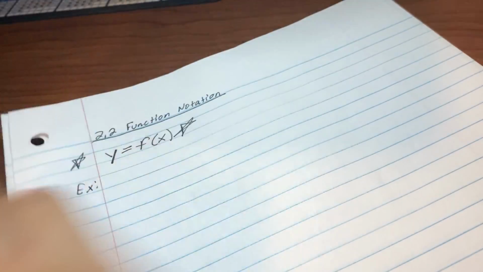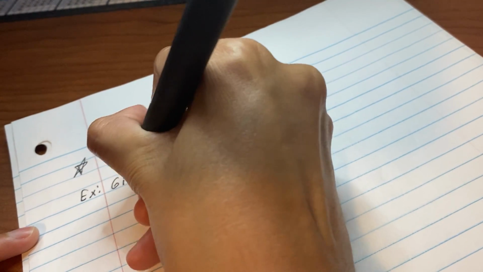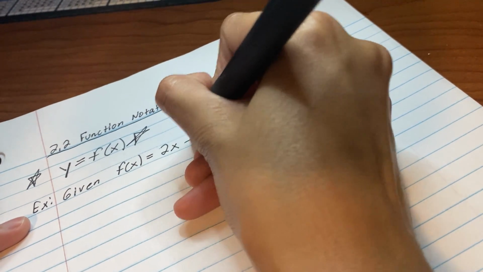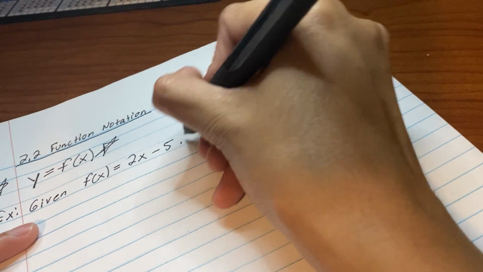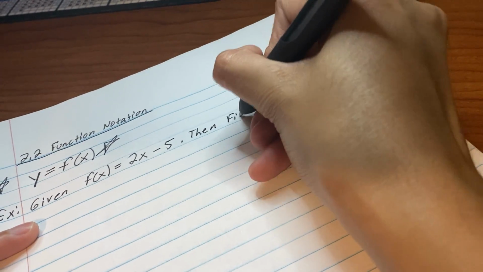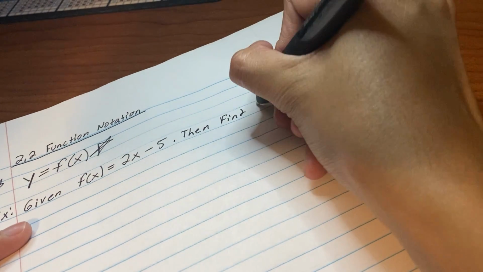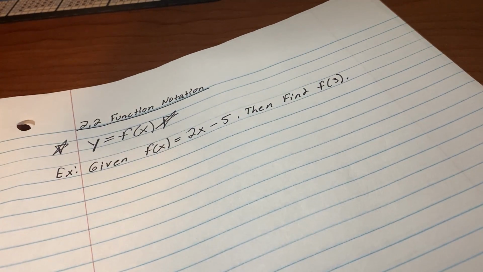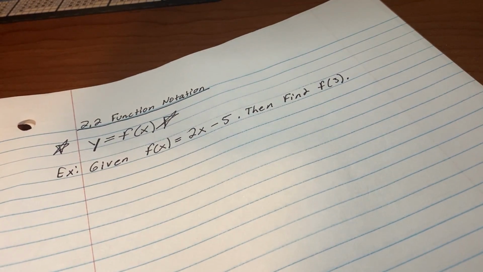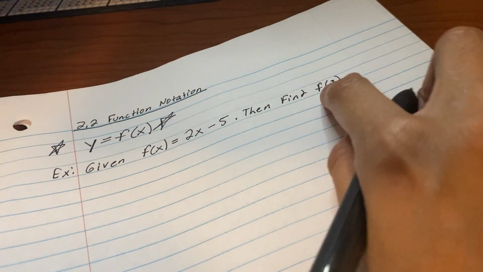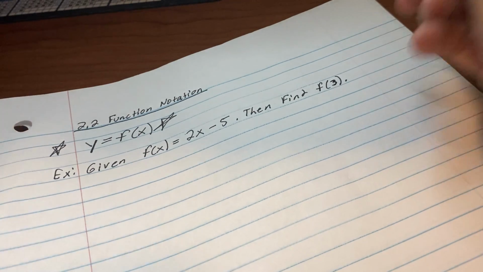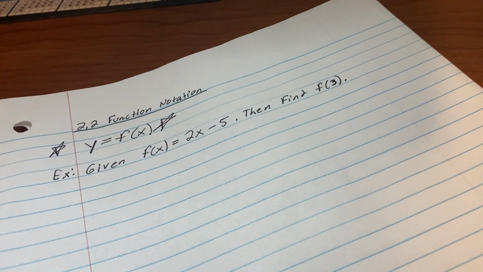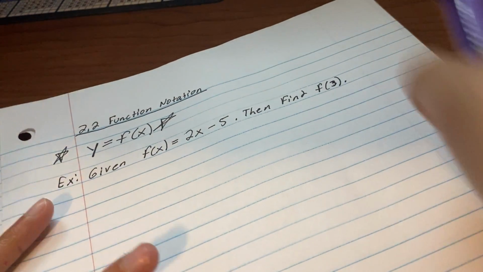The example tells us, given f of x equals 2x minus 5, then find f of 3. So here, this is our problem. Given f of x equals 2x minus 5, then find f of 3. This is a 3, by the way. A 3.